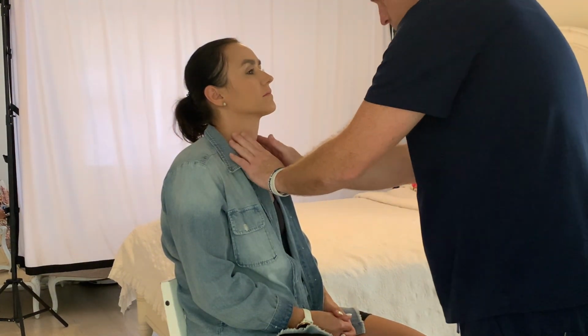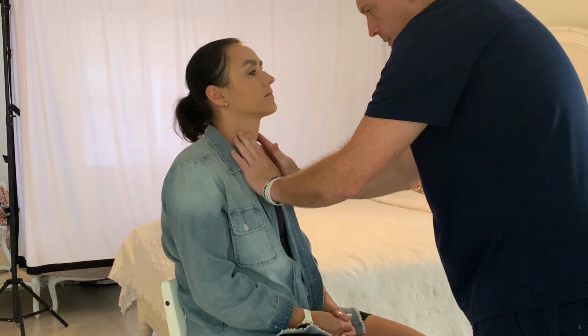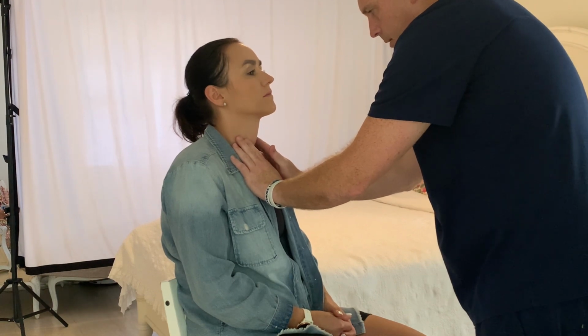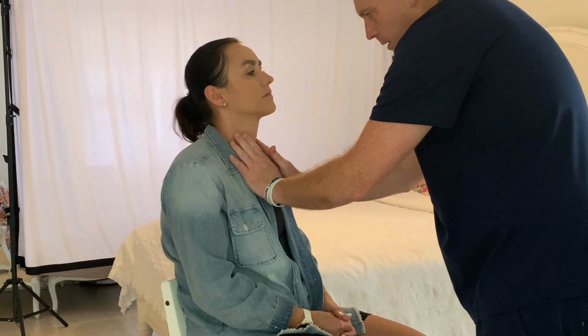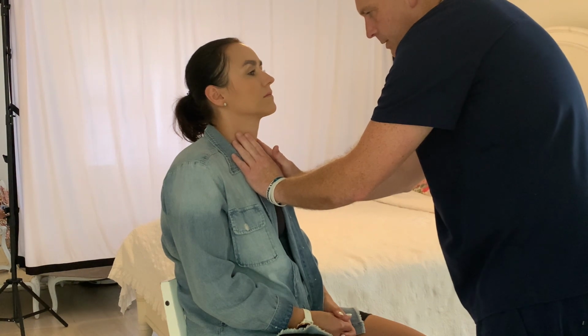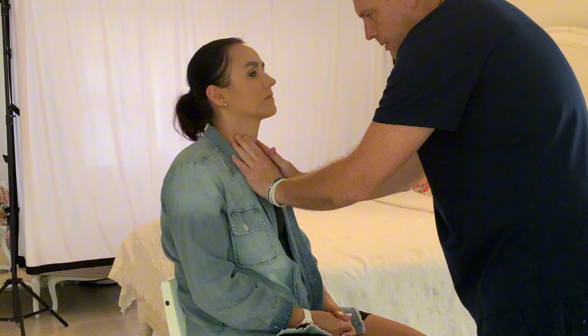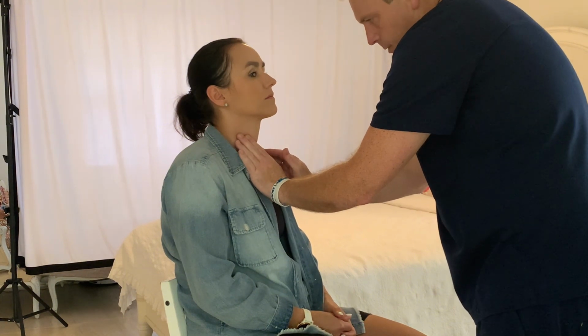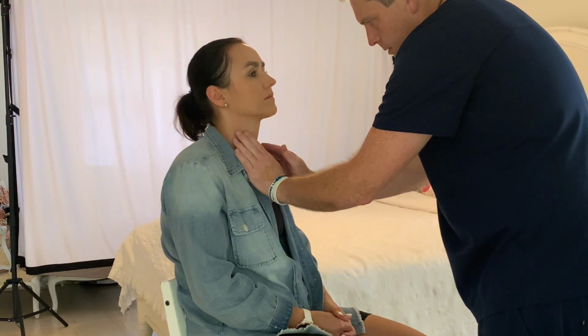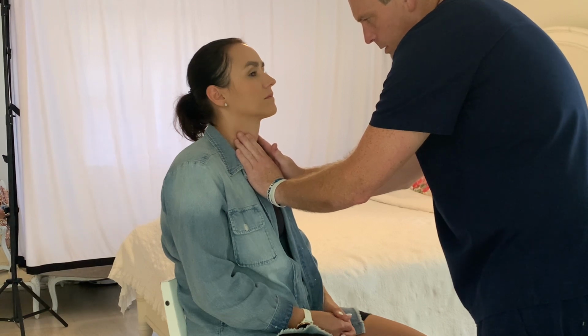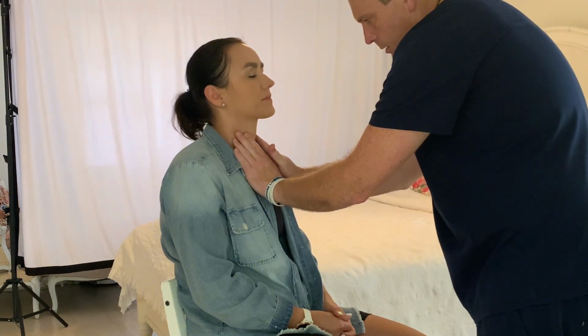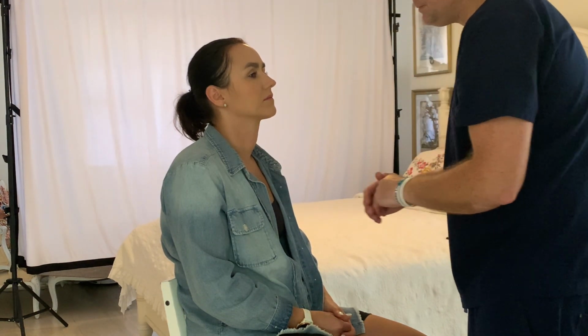From the anterior approach, I'm just going to go ahead and once more assess. So I'm going to come along to each side, and I'm going to displace the thyroid to the right with my left hand and ask you to swallow once more, noting any abnormalities. And I'm going to displace with my left hand to her right, or to her left once more. Go ahead and swallow. Great. No abnormalities noted there.